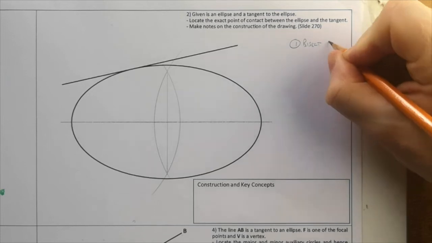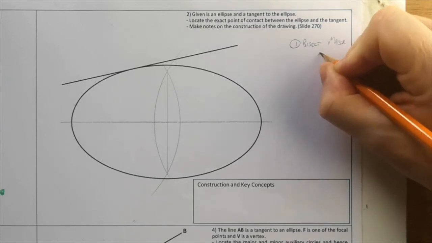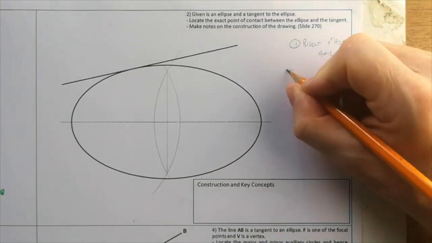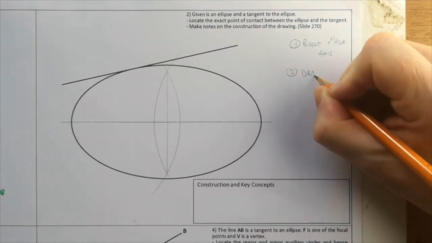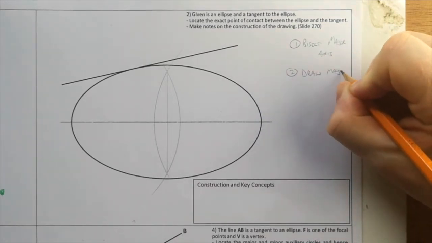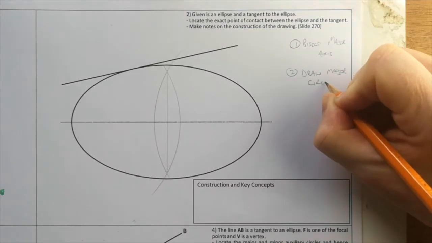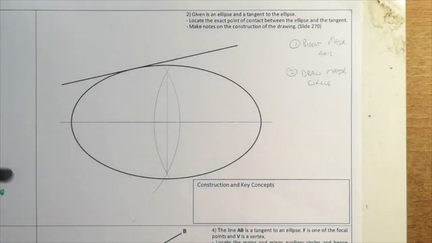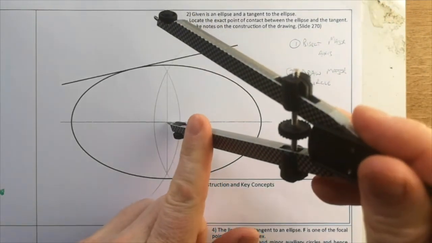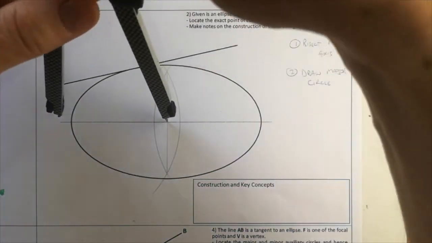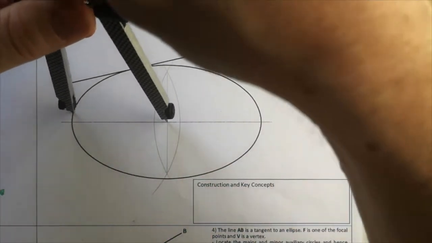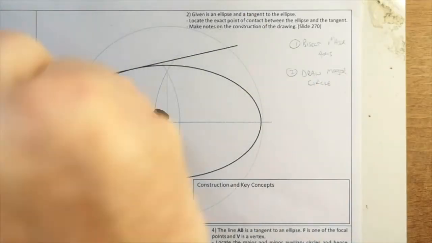Bisect major axis. Step two is going to be to draw the major circle. Alright, now that we have the center, that's fairly straightforward. So pop that in the center there. Now we go to the edge. And there's our major circle.